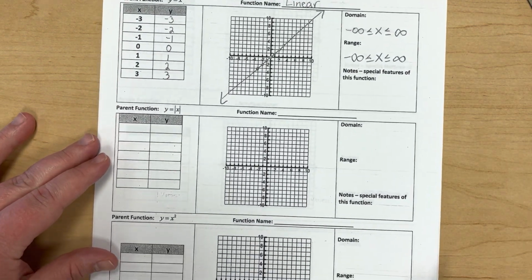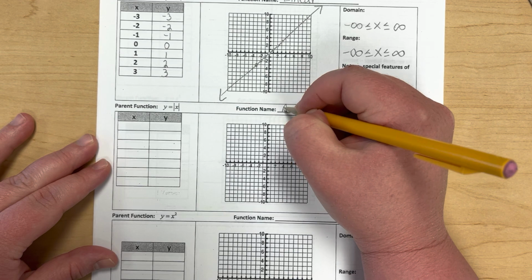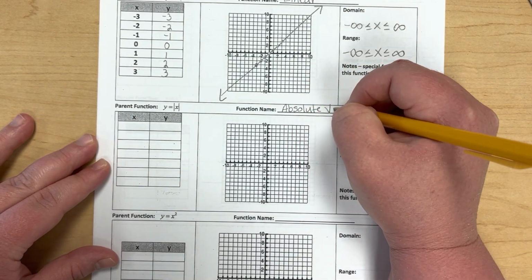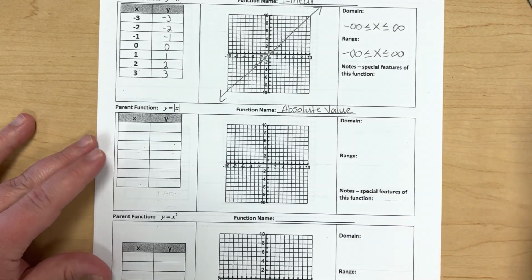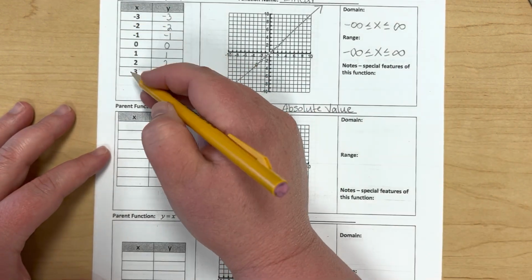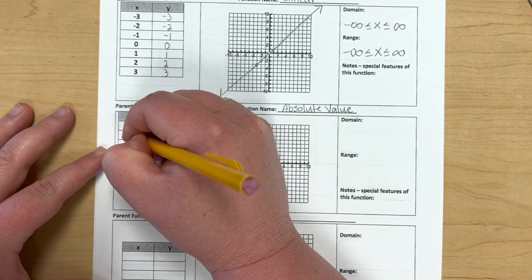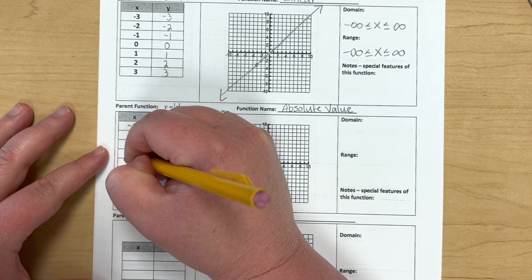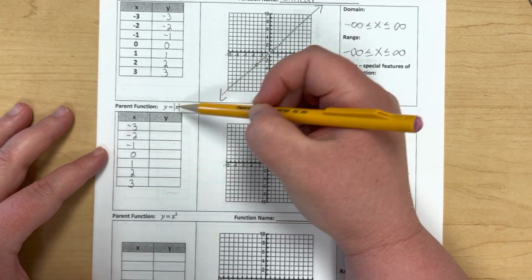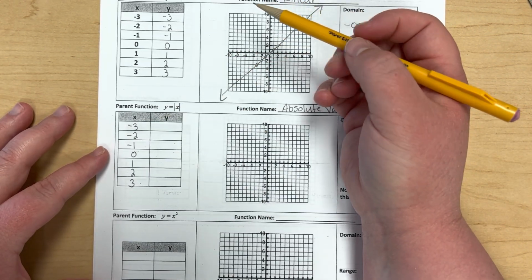The next parent function we're going to focus on is called the absolute value function. We don't focus on this one too much in Algebra 1, but it is important to recognize it. So let's go ahead and do the same x's here. We'll do -3, -2, -1, 0, 1, 2, and 3. And then I'm going to substitute them in for x to find what my y would be.